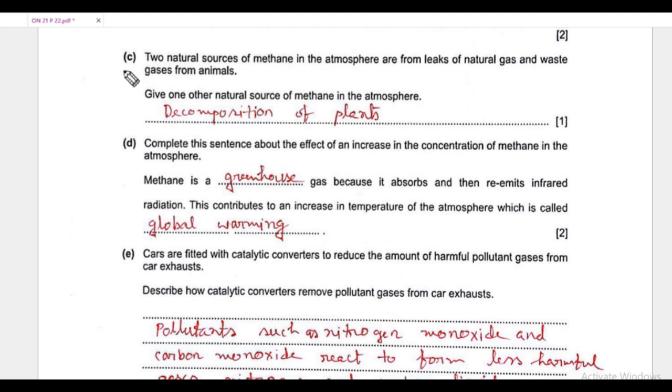Now see, two natural sources of methane in the atmosphere are from leaks of natural gas and waste gases from animals. Give one other natural source of methane in the atmosphere. Decomposition of plants. Decomposition means breakdown of plants. Decomposition of plants produces methane gas. This is the natural source.